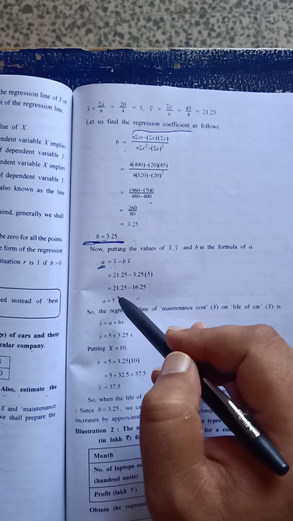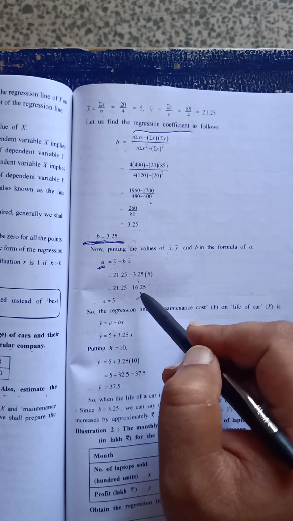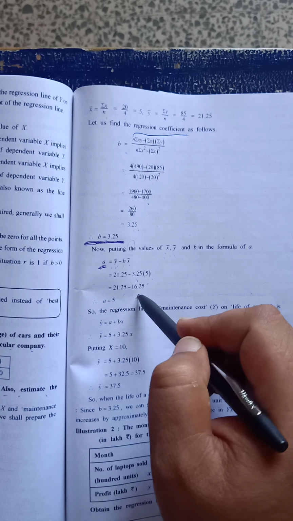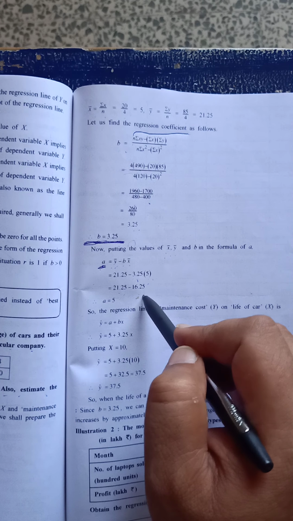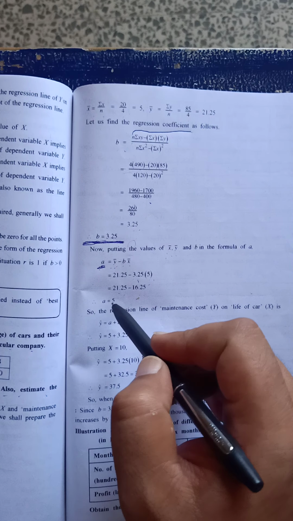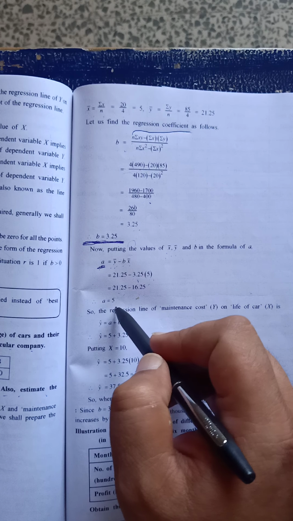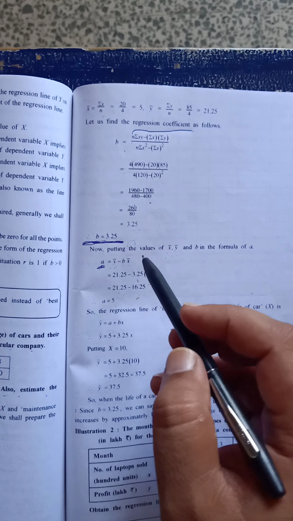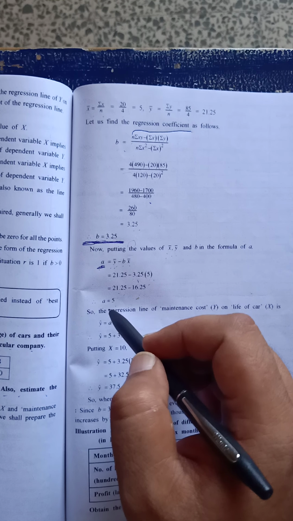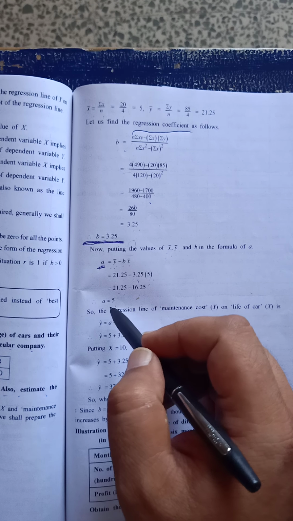Now 3.25 into 5, so 16.25. 21.25 minus 16.25. Here we got the value of a, that is the constant. A is equal to 5. So we achieved our second step, that is the constant, a.